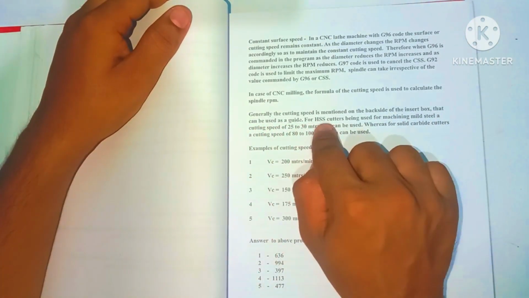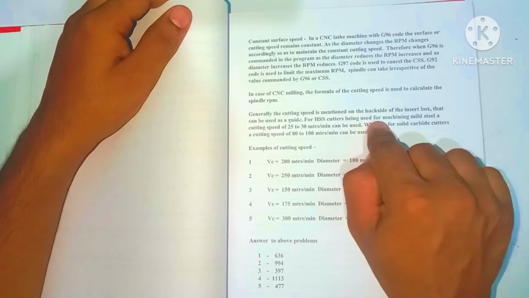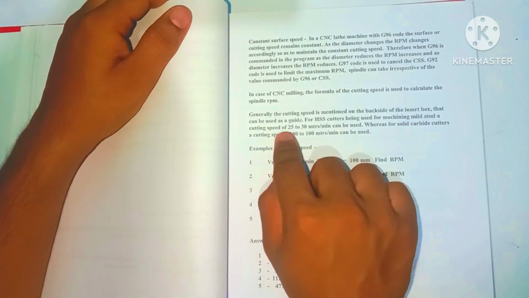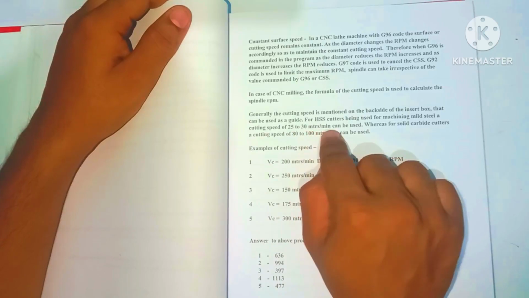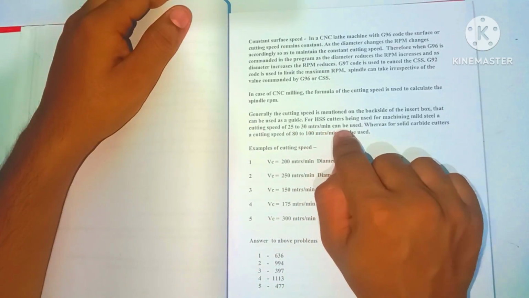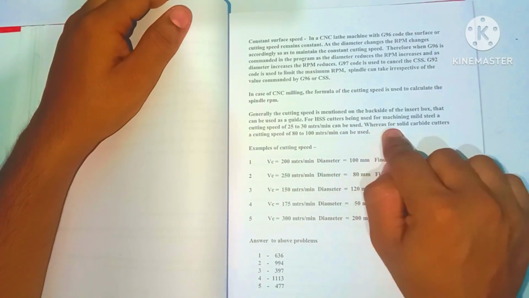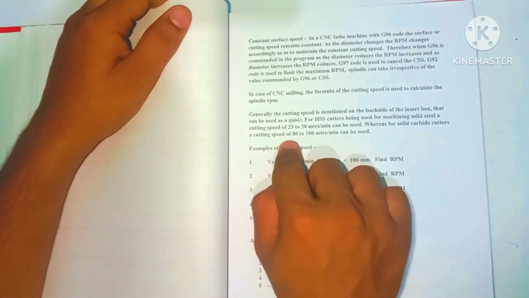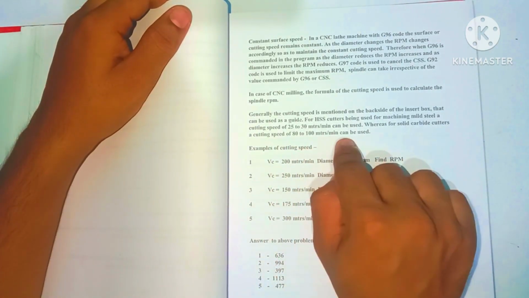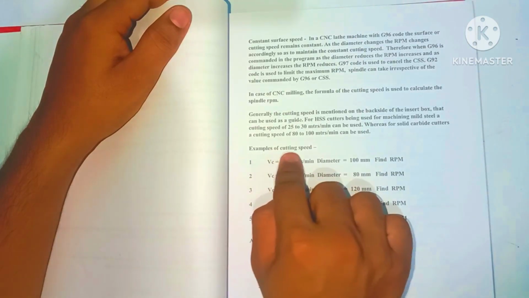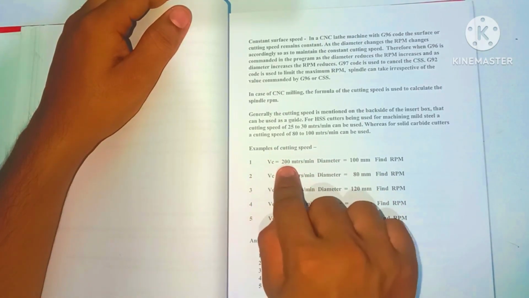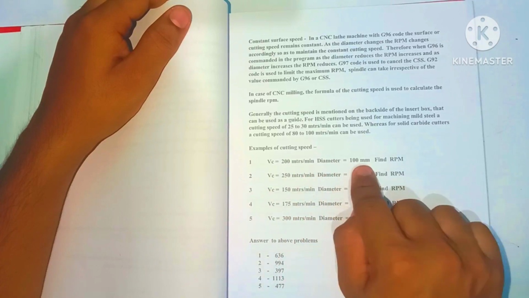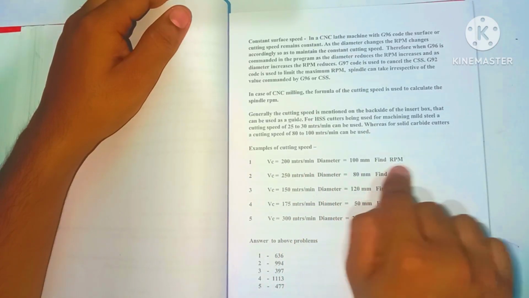As a guide, for HSS cutters machining mild steel, cutting speeds of 25 to 30 meters per minute can be used, whereas for solid carbide cutters, cutting speeds of 80 to 100 meters per minute can be used.